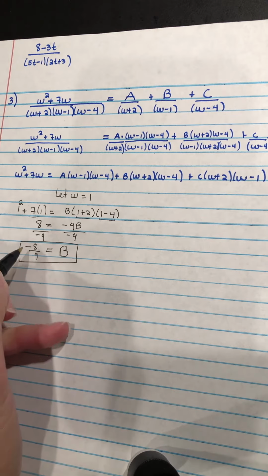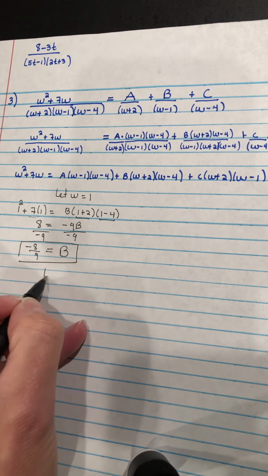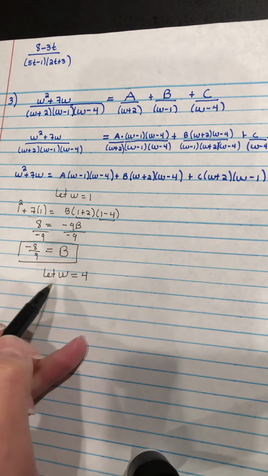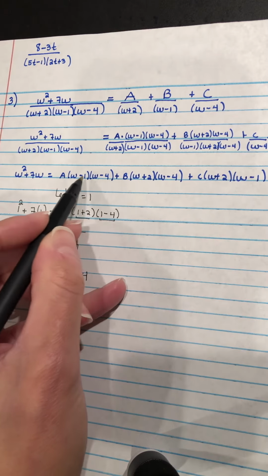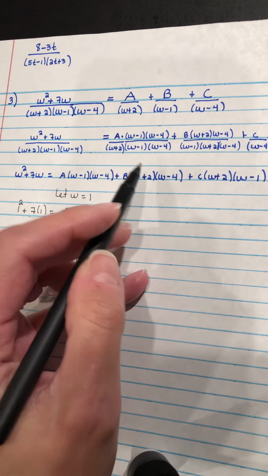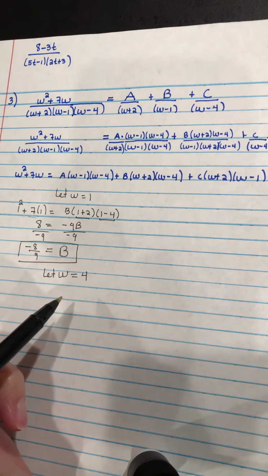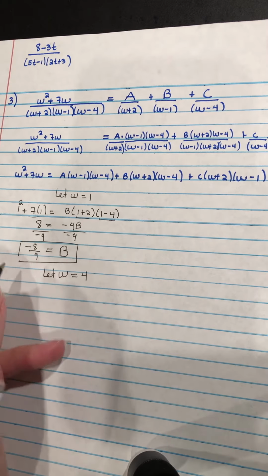So now let's try something similar. Let's let W equal 4. Now, why is that a good idea? Well, you can see that 4 will get rid of A, it will also get rid of B, and it's going to allow us to solve for C. So let's plug that in.